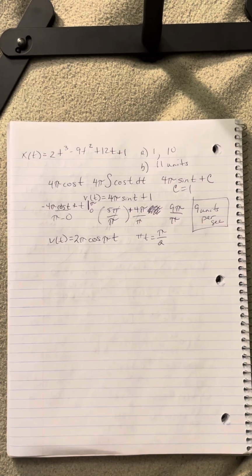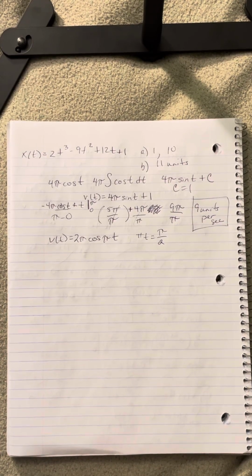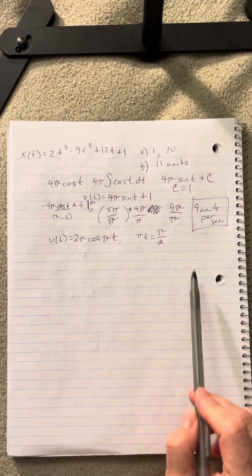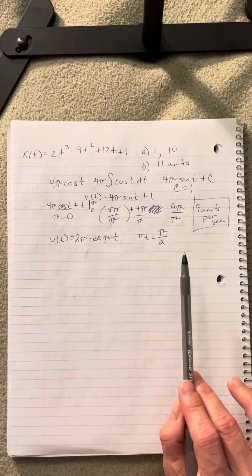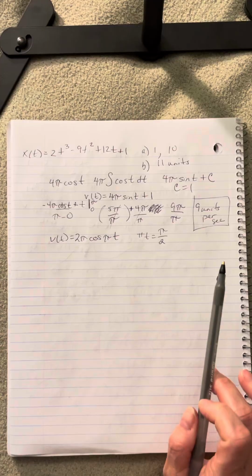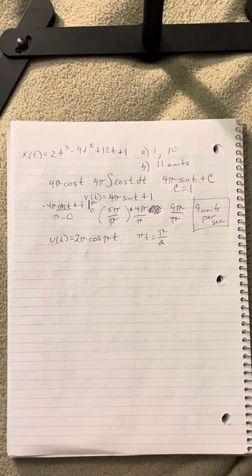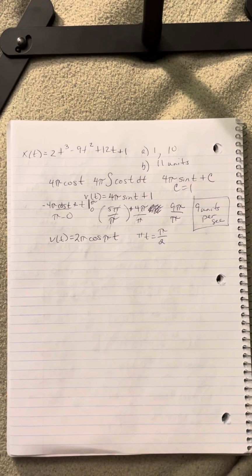It would also occur at 3 pi over 2 and 5 pi over 2, because if I'm picturing that in my 4-quadrant grid, those are the next places where I end up equaling 0. And then only 2 of them fall in the boundaries given, which was between 0 and 2.